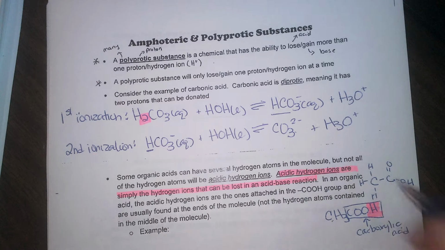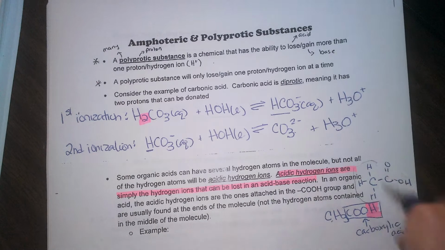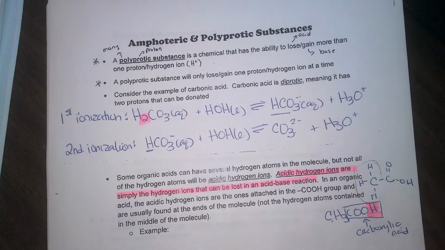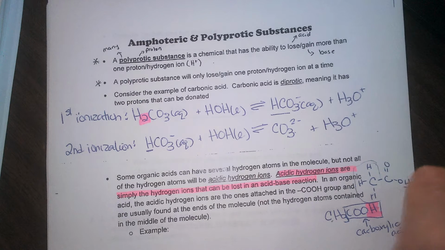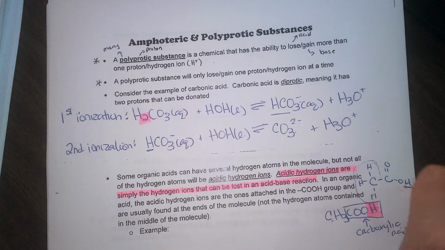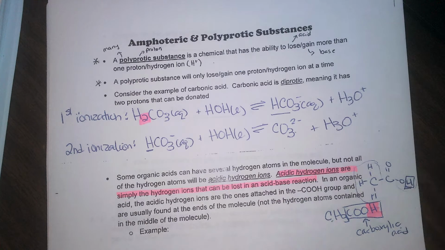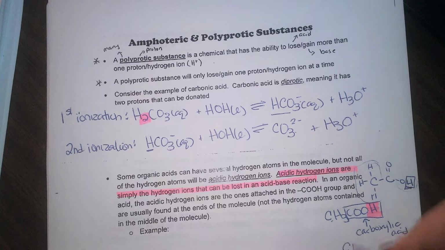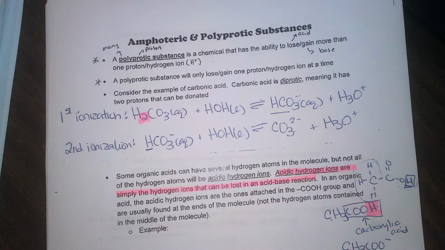Okay? These hydrogens here stay with that carbon. It's this hydrogen on this alcohol group that gets donated. So when you write it out, you get CH3COO negative.